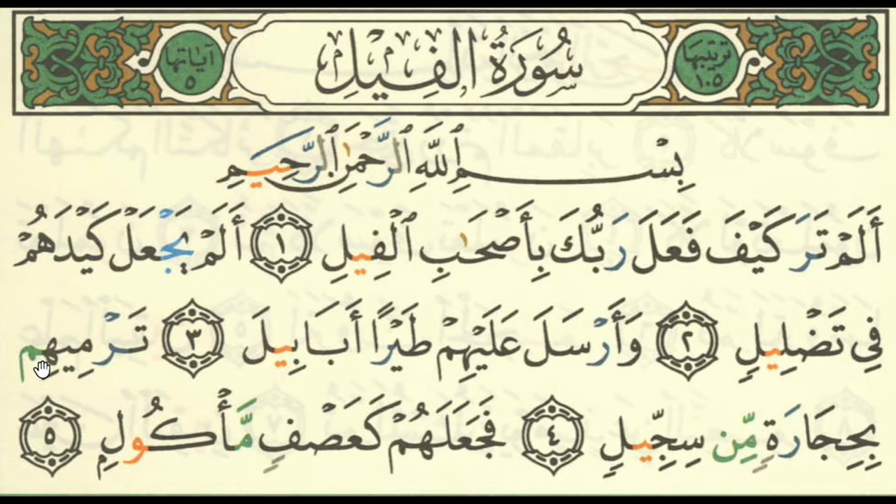ba, إخفاء شفوي. And then بحجارة من, the tanween with the mim, we have إدغام. And then من سجيل, 2 حركات for the غنة, we have إخفاء. So it's 2, 2, 2. The ayah all together.